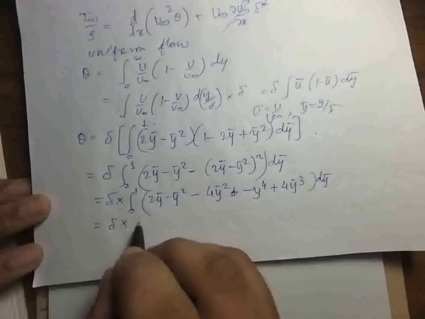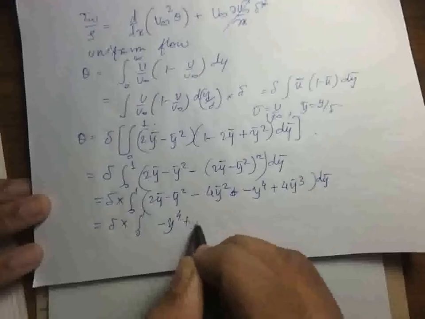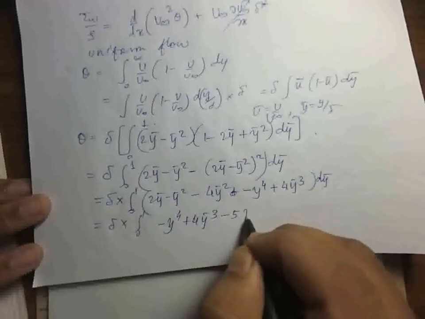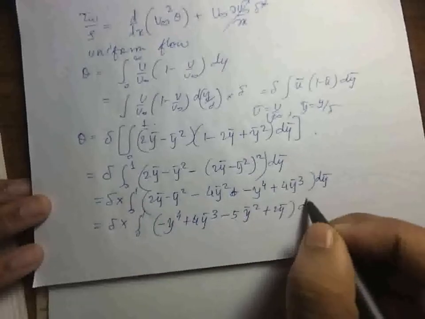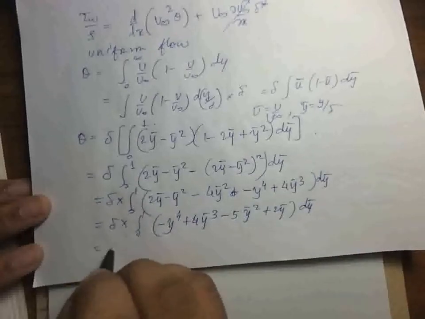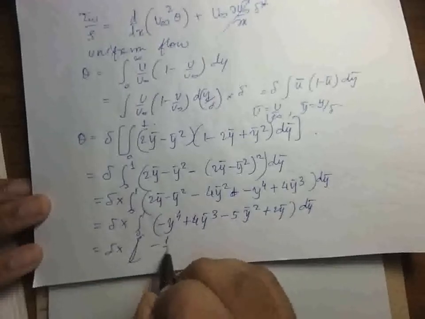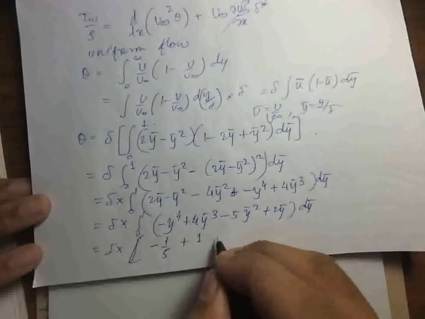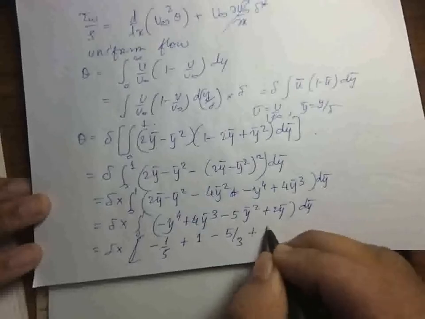So what do we have? Minus y raised to 4 plus 4y bar cube minus 5y bar square plus 2y bar dy bar, and this is equal to minus 1 by 5 plus 1 minus 5 by 3 plus 1.